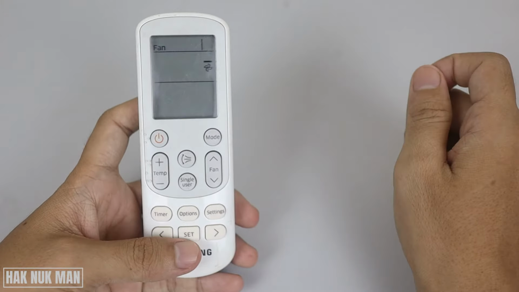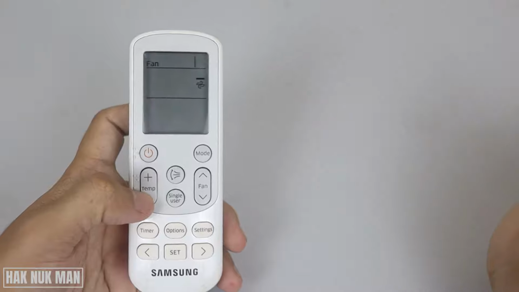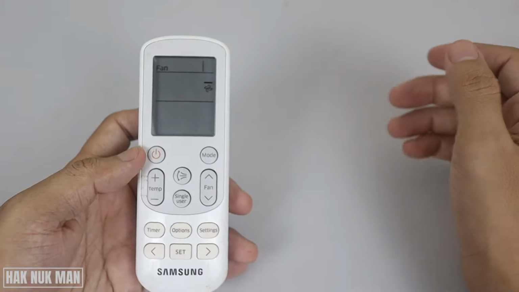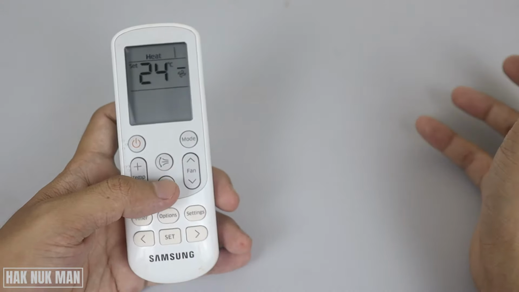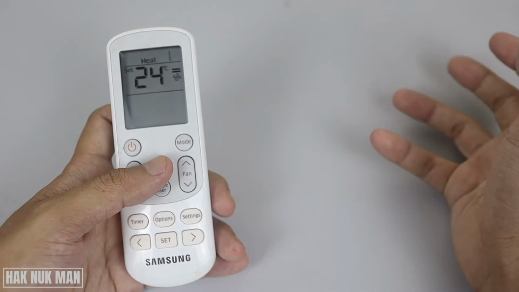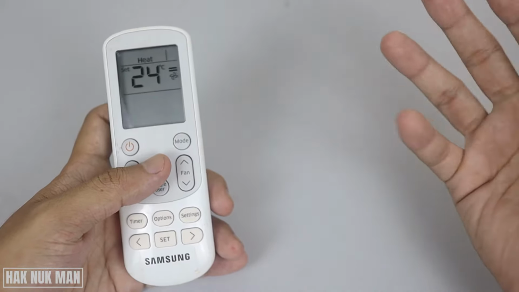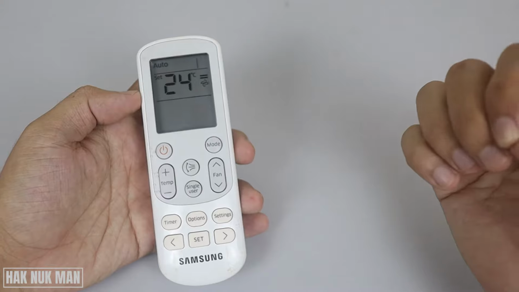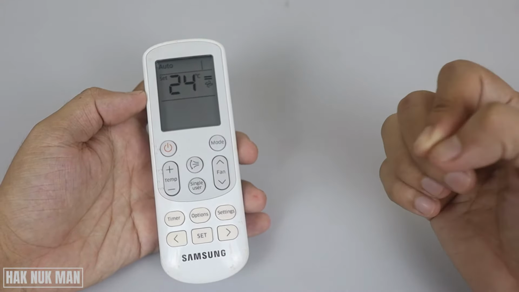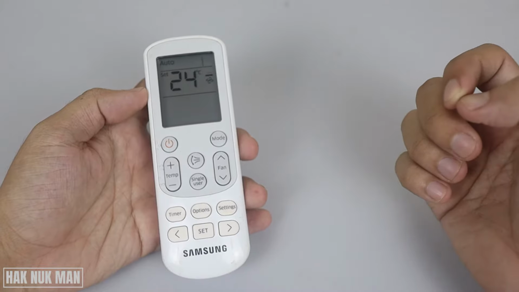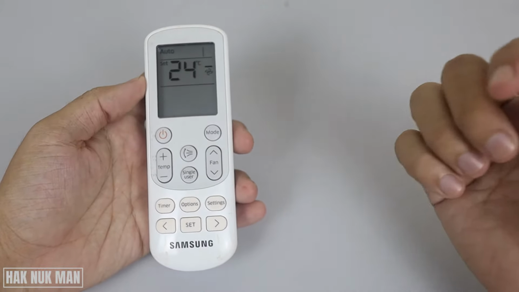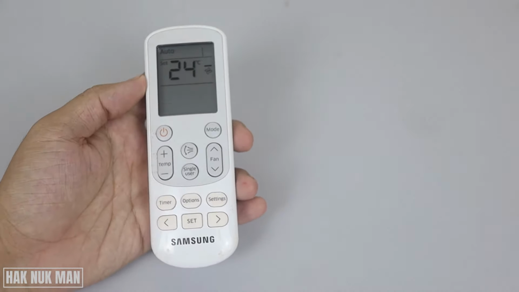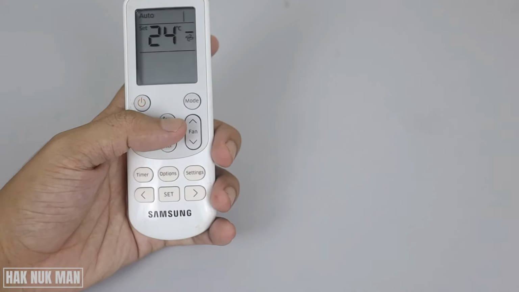And fan mode is fan only, so we cannot adjust any temperature, so your air conditioner will operate only the fan. And heat mode is used when the outside temperature is cool and you need a hot temperature inside your room. And auto mode will automatically switch between the cool mode and heat mode. So when the outside temperature is cool, it will operate in heat mode, and when the outside temperature is hot, it will select cool to cool the inside of the room.